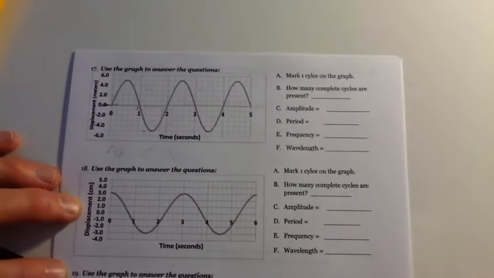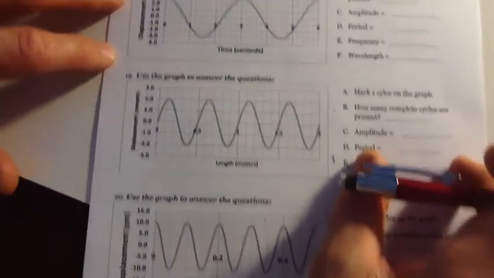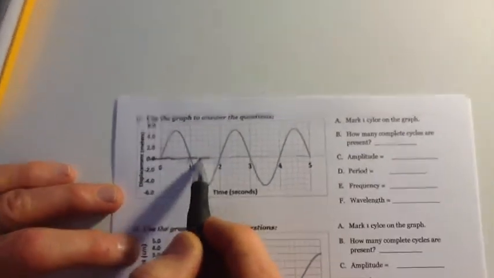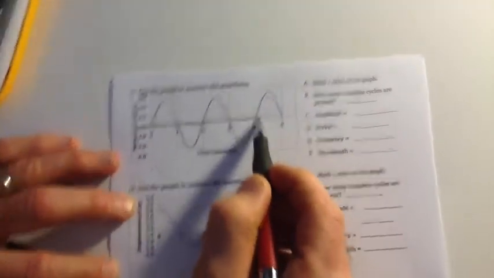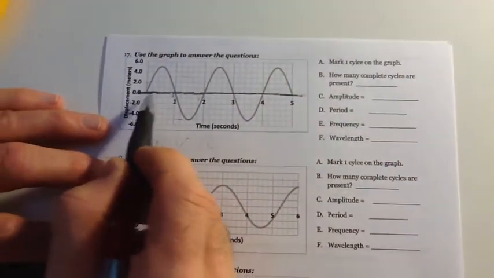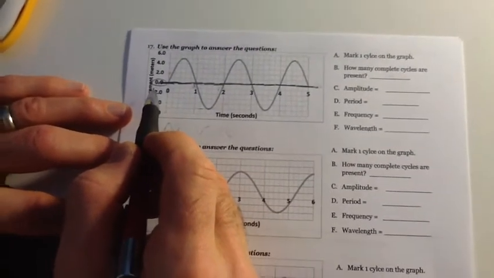All right, here we go. Problems 17, 18, 19, and 20 are analyzing graphs. So let's do it. The first thing you always should do, mark the equilibrium position. Equilibrium position is the equal position. So equal up, equal down. It's always the middle position, but not always zero. So be very careful there.